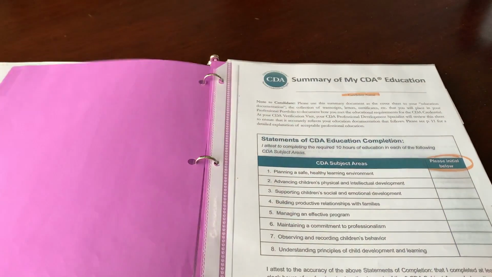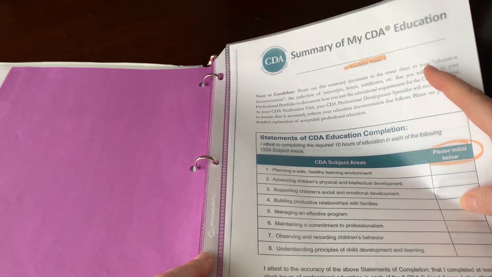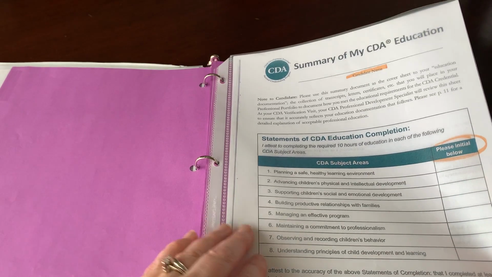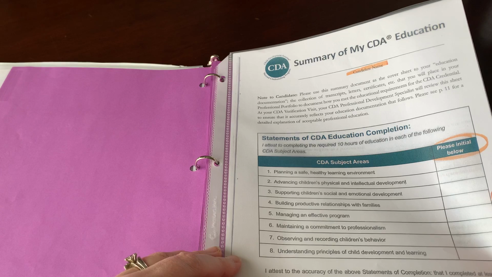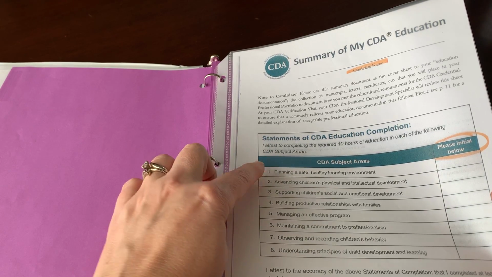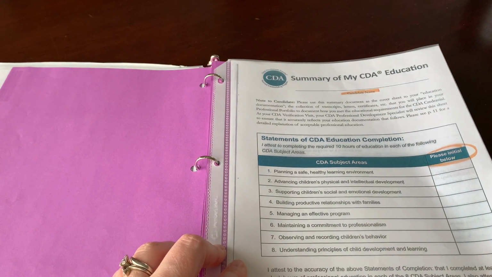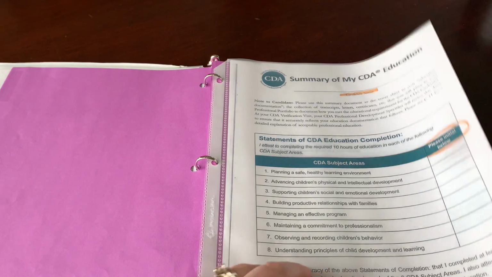So leading into tab A here, we have the summary of My CDA education. Once again, you're going to put your name, and then when you get your transcript, you're going to look at that transcript and make sure that you have at least 10 hours in each of these 8 subject areas. And you'll just initial in this column and then sign and date at the bottom.